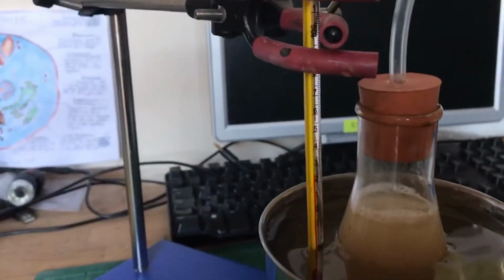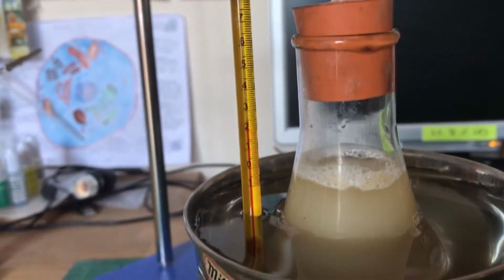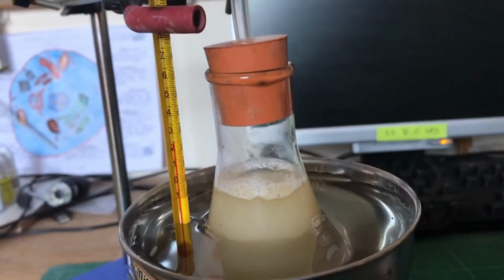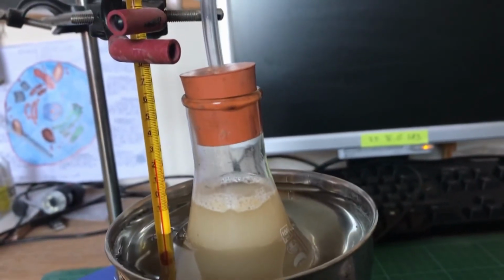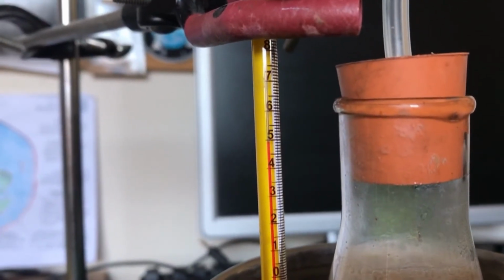The number of bubbles we see released from the tube will indicate how fast or slow the rate of respiration is taking place. We therefore will measure how many bubbles are produced in 1 minute for every 10 degrees rise in temperature. At first, only 1 bubble was produced per minute at room temperature.